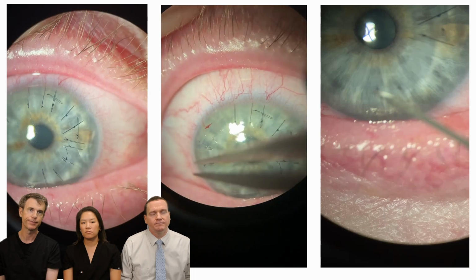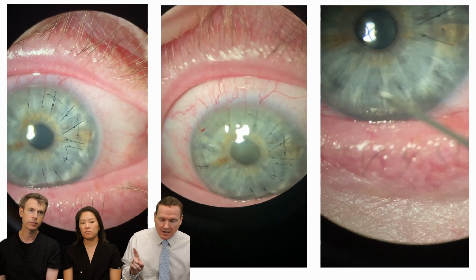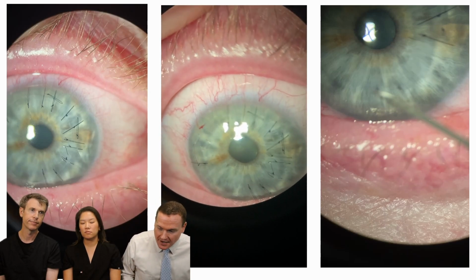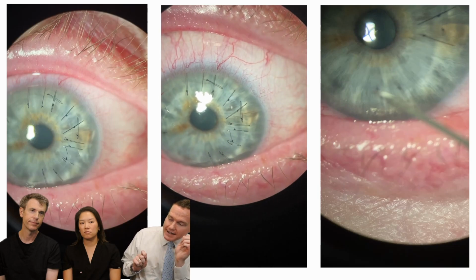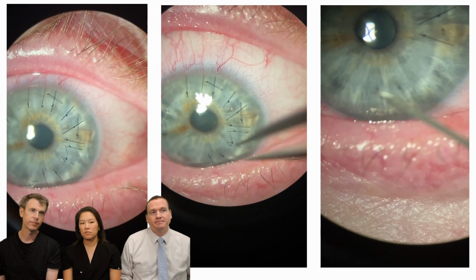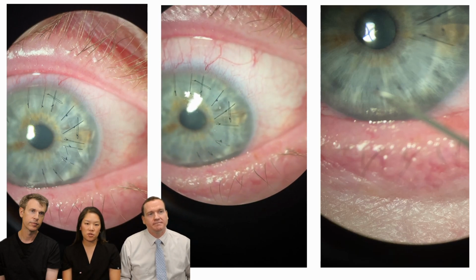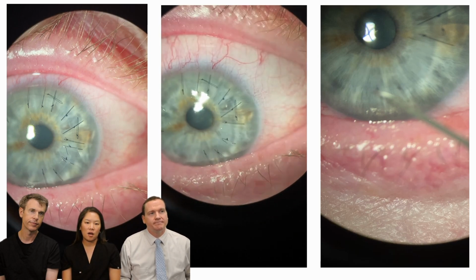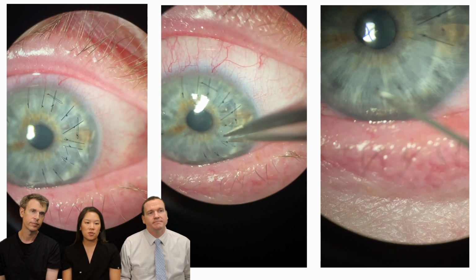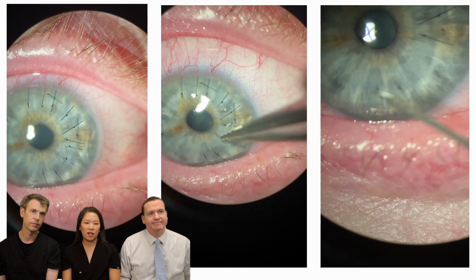How much of a problem is it, and I'm asking for somebody else, a friend, if you break the suture and it gets stuck in the cornea? It's not really a problem. Sometimes we leave these sutures in for a very long time. So as long as the suture is not exposed and is buried, then it should be fine.